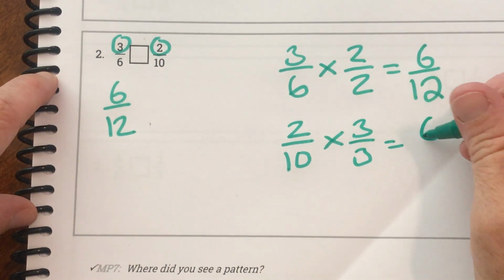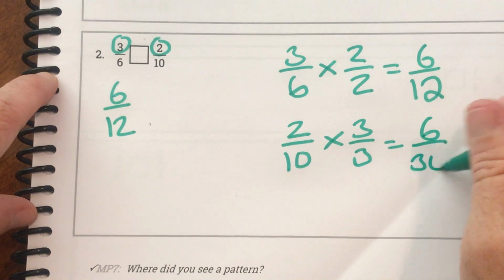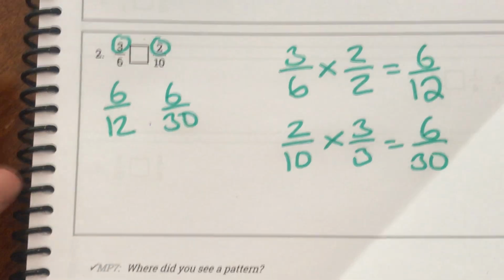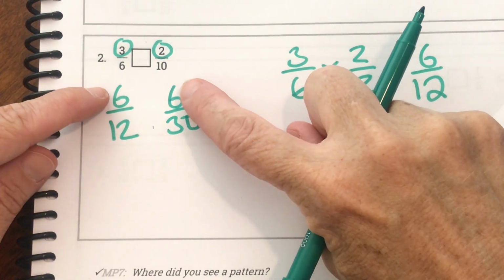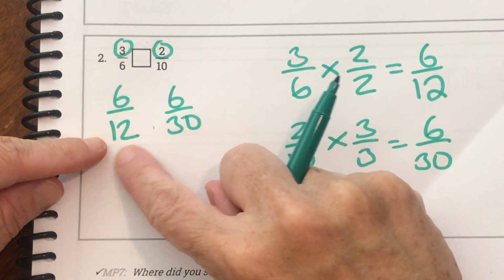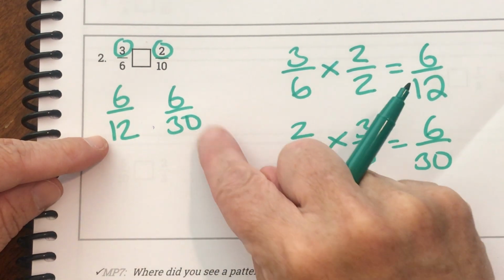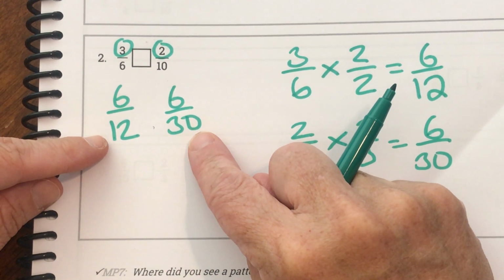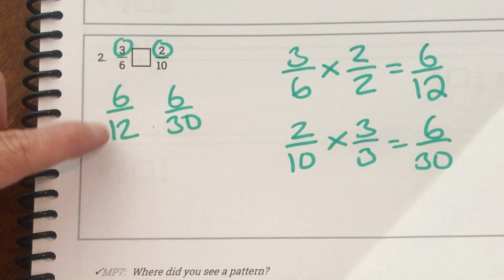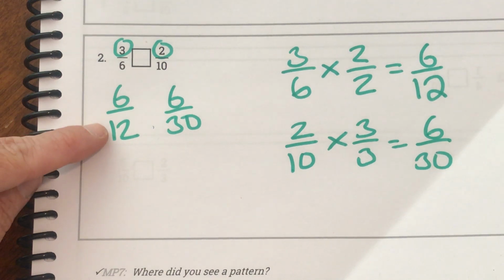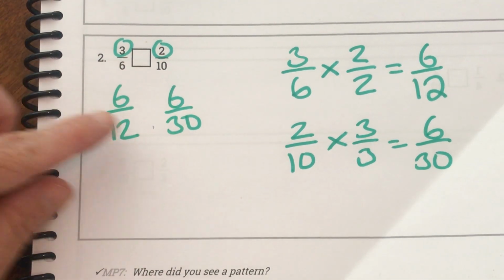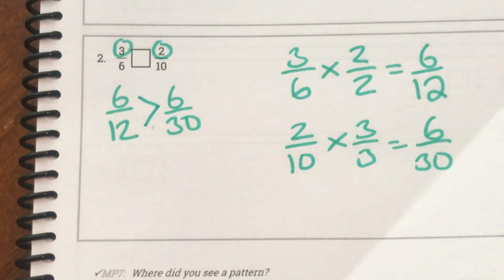So 2 times 3 is 6, and 10 times 3 is 30. Okay, so let's think about this. In both fractions I have 6 parts, but this whole was cut into 12 parts and this whole was cut into 30 parts. So which parts are larger? Wouldn't these fractional parts be larger? So 6/12 is worth more than 6/30.